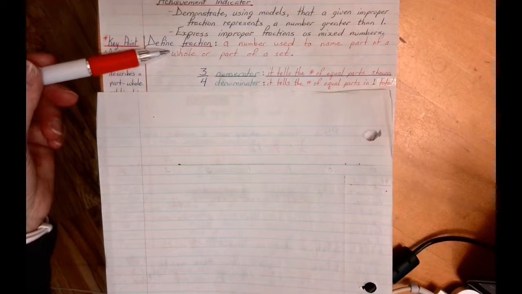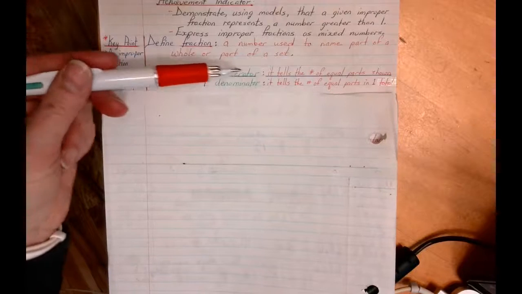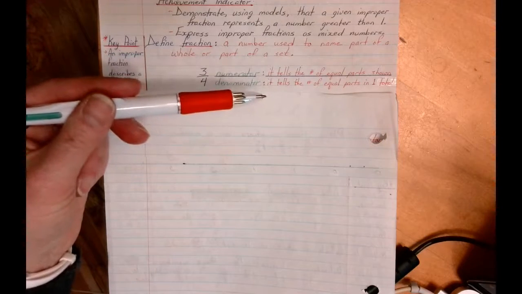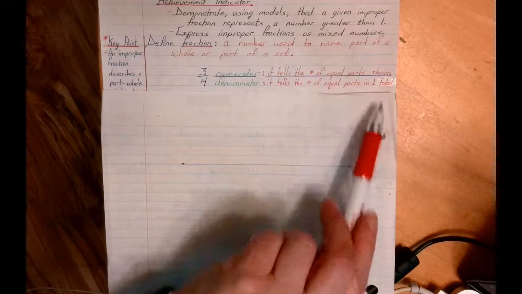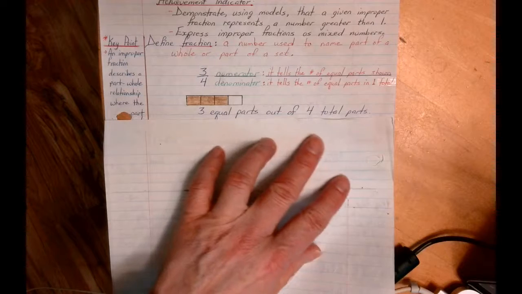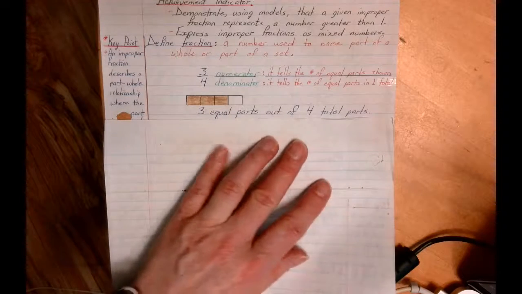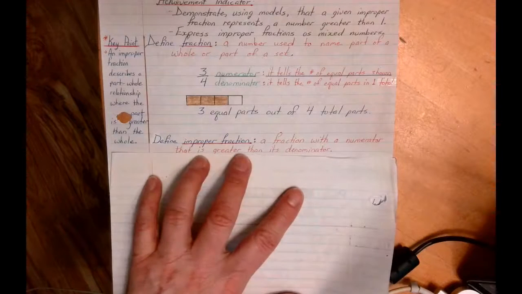Alrighty, let's take a look here. A fraction is defined as a number used to name part of a whole or part of a set. A fraction always has a numerator and a denominator. The numerator tells the number of equal parts shown, and the denominator tells the number of equal parts in one total. Here is a diagram that shows 3/4, the 3 equal parts out of 4 total parts. That's an easy one.